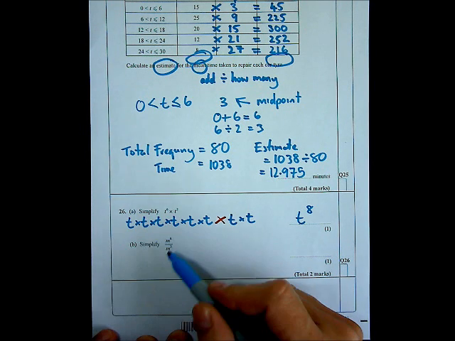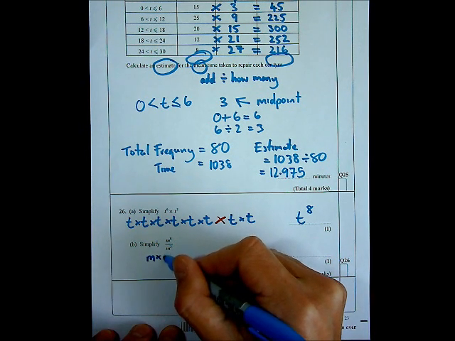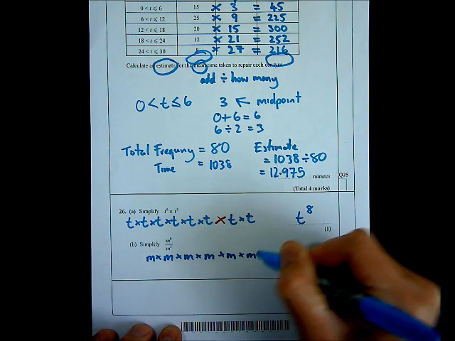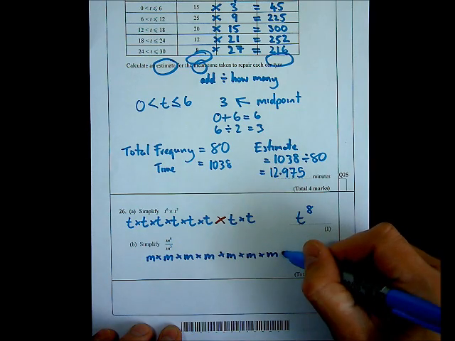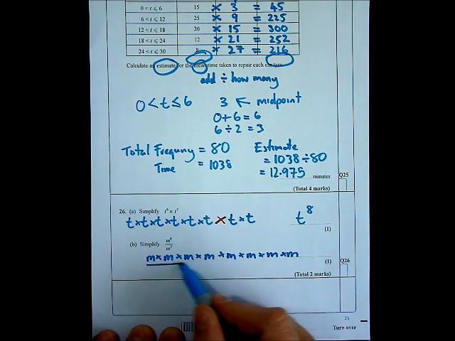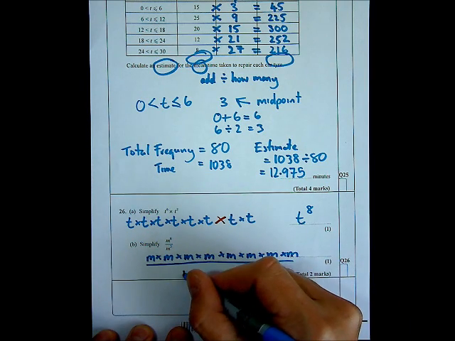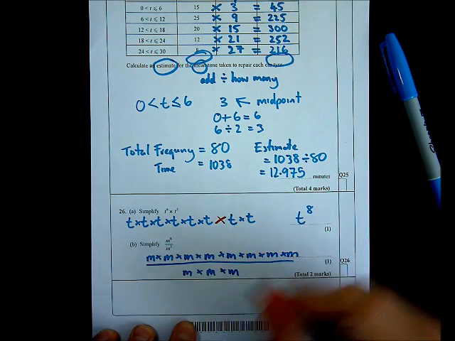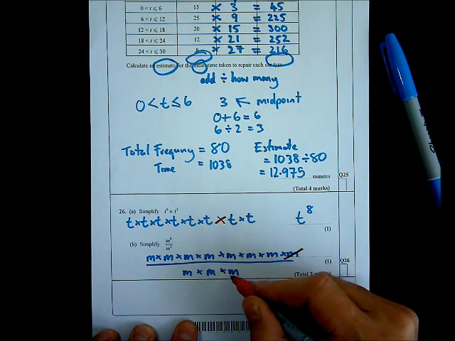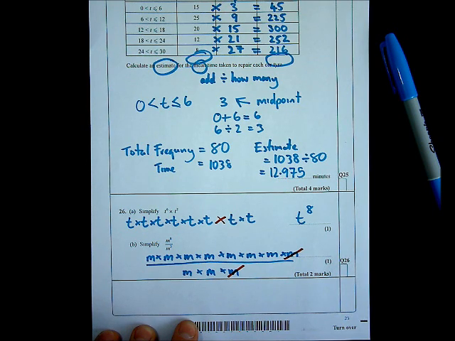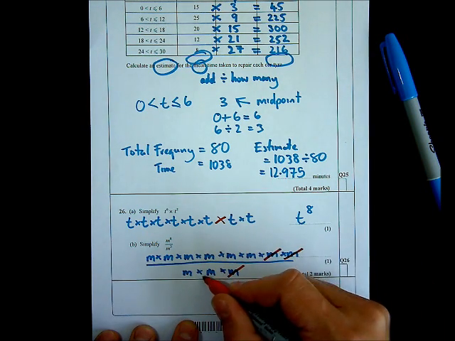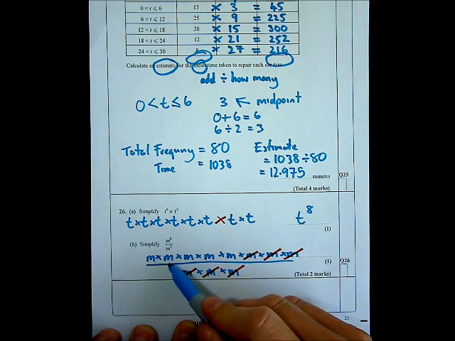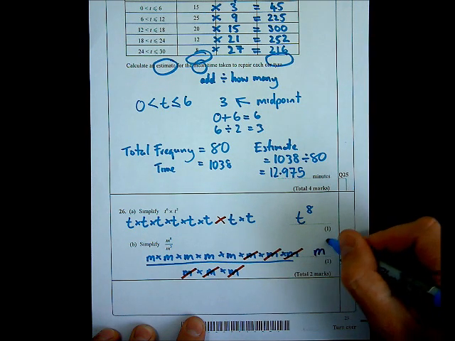In part B, I'm asked to simplify m to the power of 8, so m times m times m, and again I keep going until I've written 8 m's. And I'm going to divide that by m to the power of 3, so m times m, and again until I've got 3 m's. Now, as with all fractions, I can cancel as long as I divide the top and the bottom by the same. In this case I'm dividing both by m, and I can repeat that process a further 2 times, leaving me with 1, 2, 3, 4, 5 m's, so m to the power of 5.